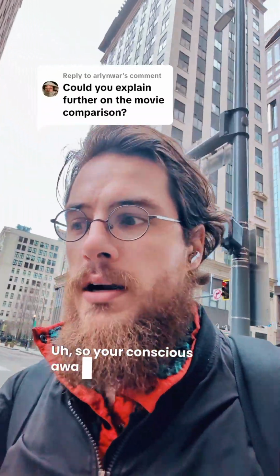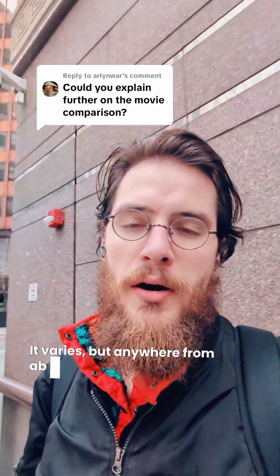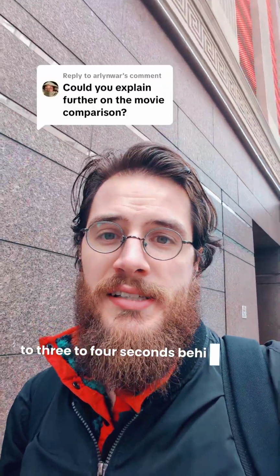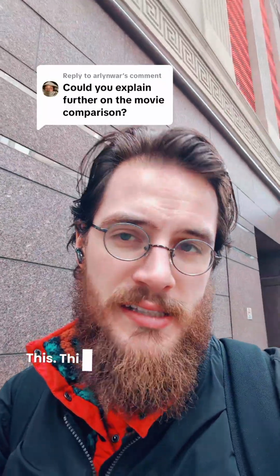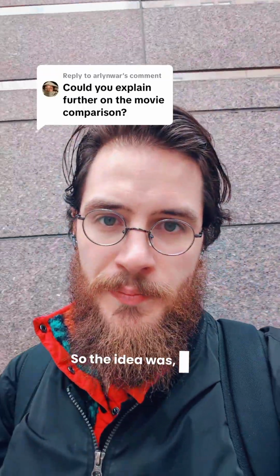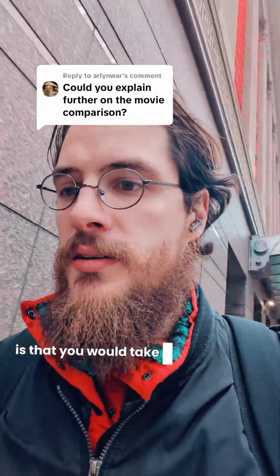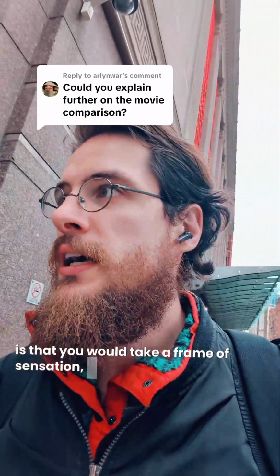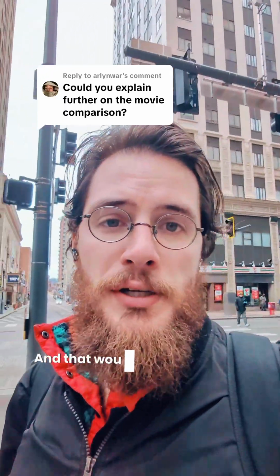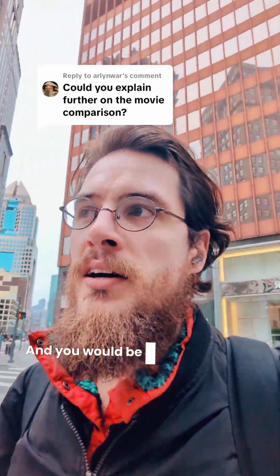So your conscious awareness varies, but it's anywhere from about half a second to 2, 3, or 4 seconds behind reality. This is like reaction time. That is literally just the delay in your brain's processing. So the idea is that you would take a frame of sensation and move through them a certain number of times per second, and that would be your life. And you would be watching a movie.